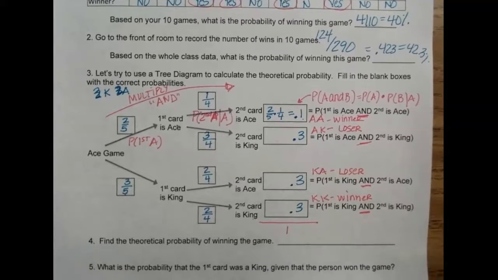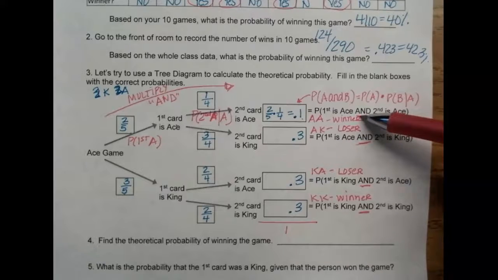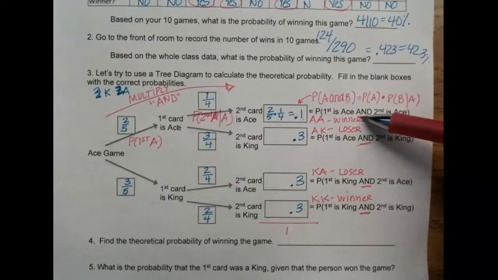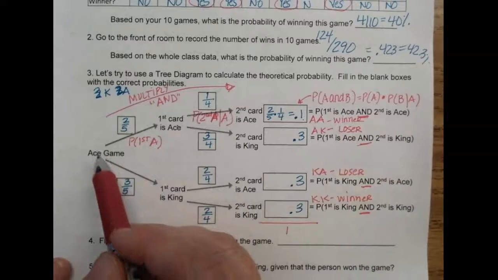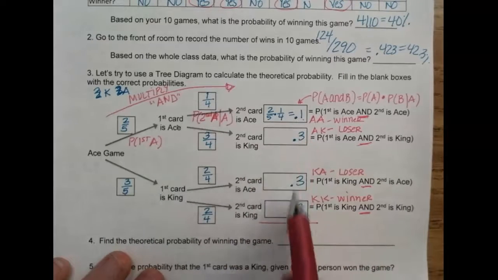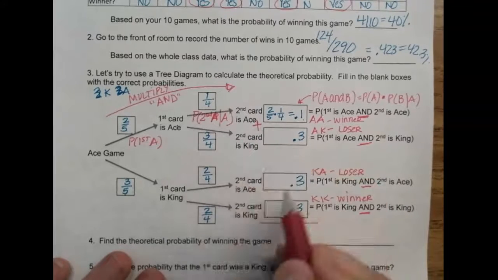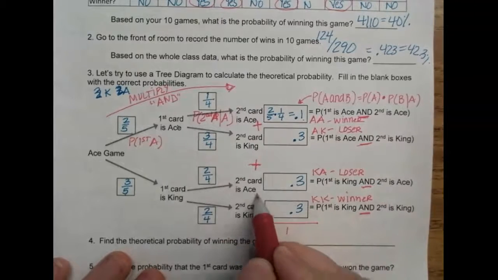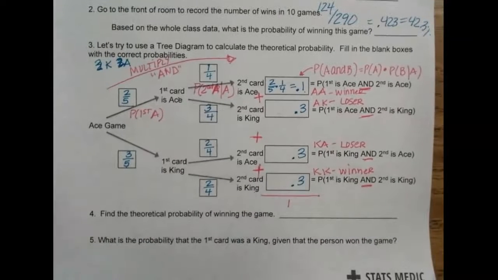So when you look at this, you can see there are two opportunities to be a winner. I could win this way with an ace and an ace, or I can win this way with a king and a king. And that word or, from previous videos, remember, is really important. So while you multiply across the branches to get the probability out here, if you're working between the branches with these, that's an or situation, and so you would be adding the probabilities together.